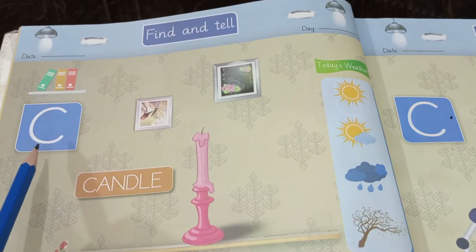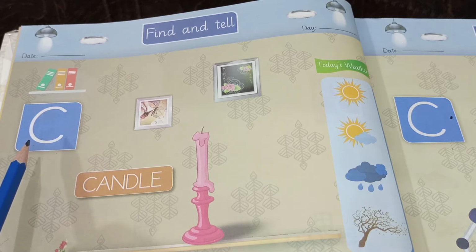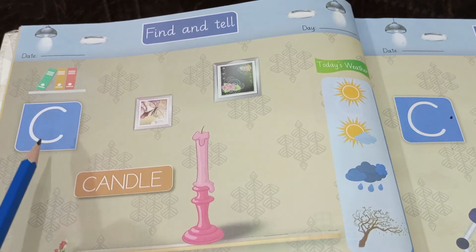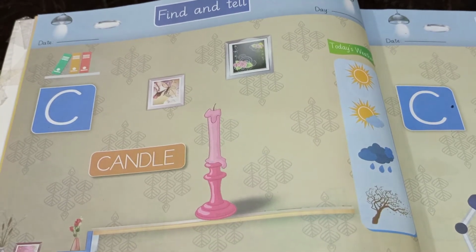First of all, you should know the sound of letter C. The sound of letter C is K. What's the sound of C? K. C, K. Okay, so let's see what we are having.